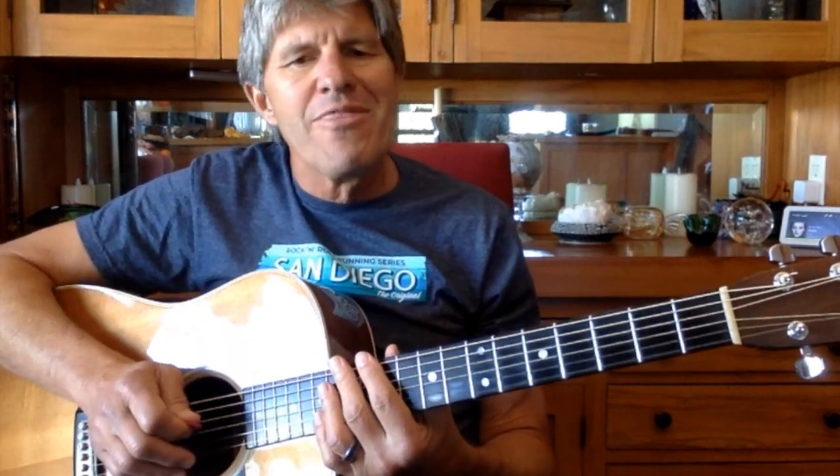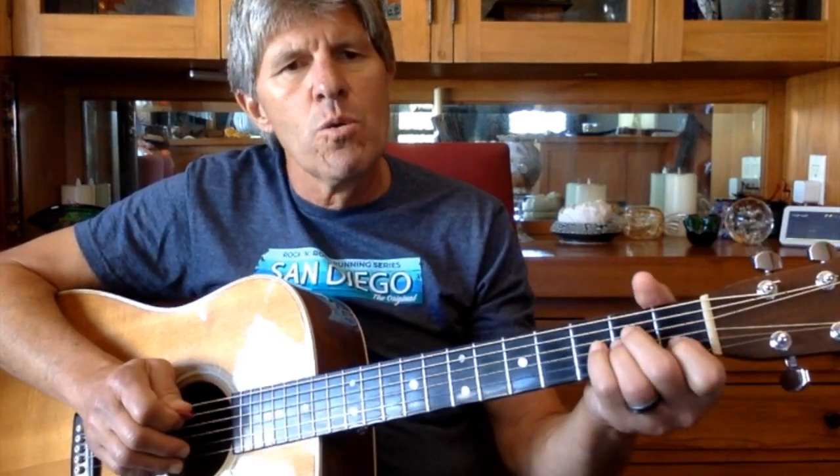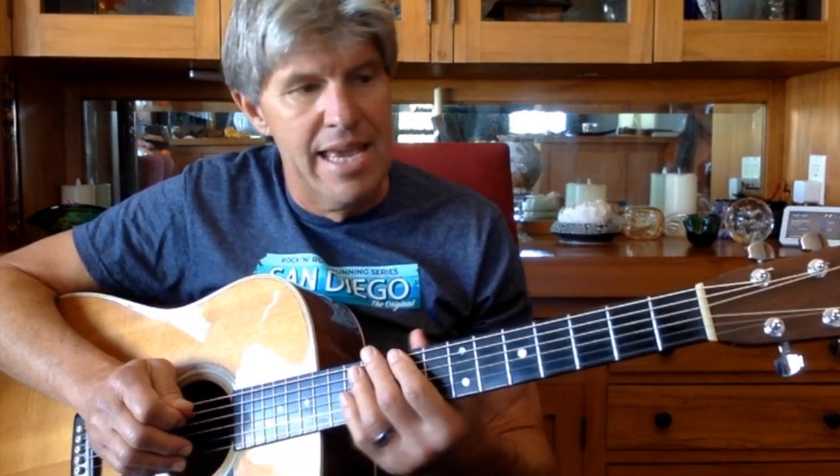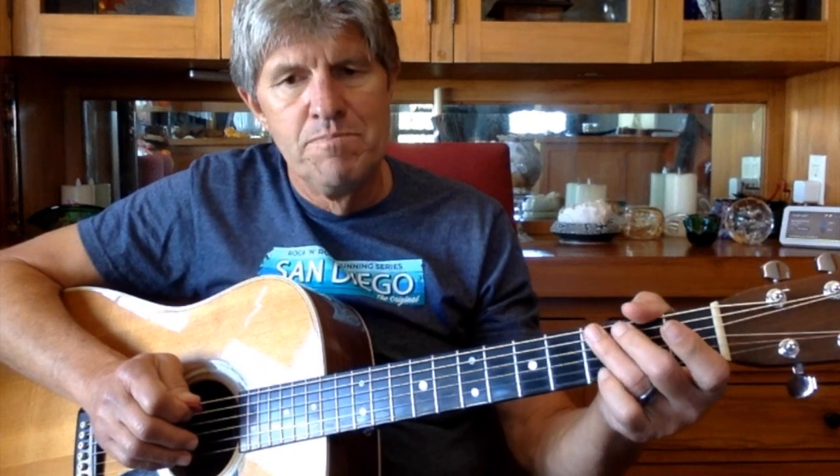So those are the relative minors of those keys. And it's the same for any key. We could go through it with C sharp or E flat if you want, but we won't do that. You can do that on your own. So we'll end it with that, and just remember that the relative minor is the minor chord for the sixth note of the scale that you're playing the key in.